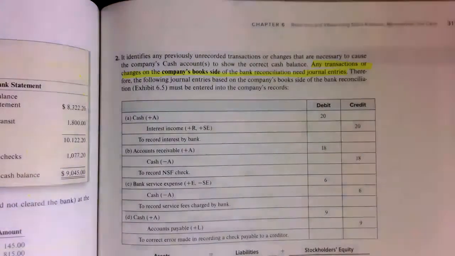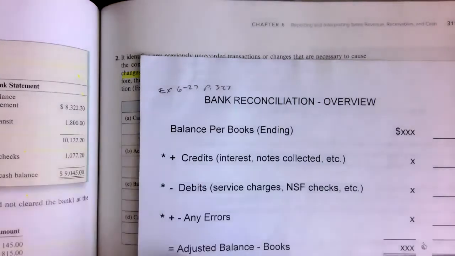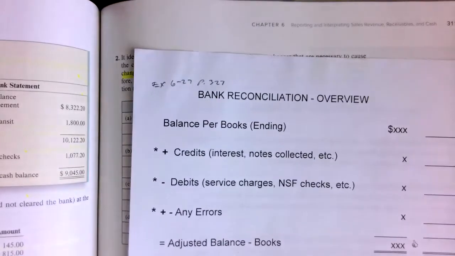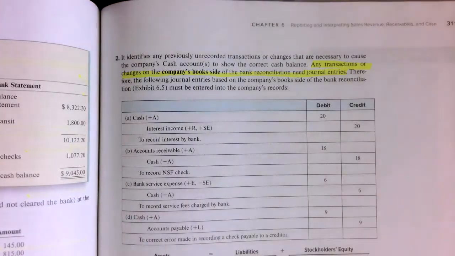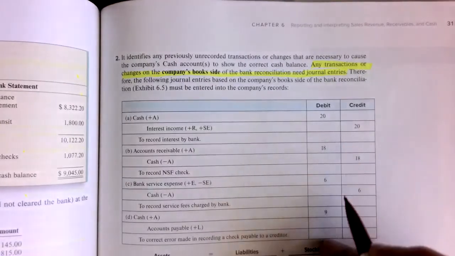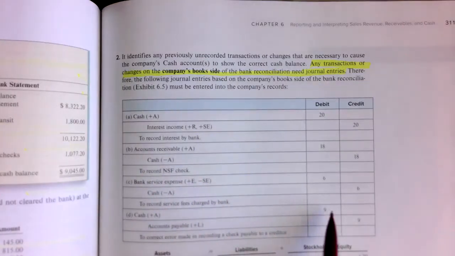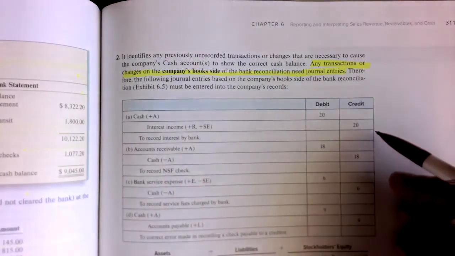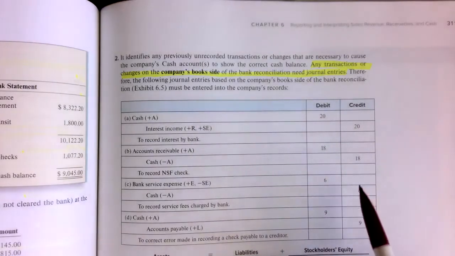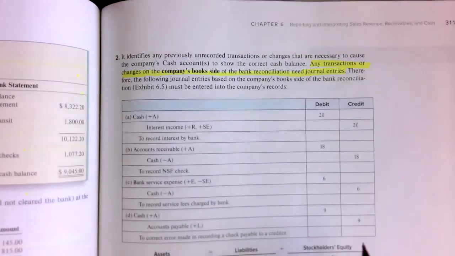Again, I've got the little asterisk here to remind you to record those journal entries. The other thing I'll mention, you could do some sort of giant compound entry, because notice there's a bunch of debits and credits to cash here. So you could do a compound entry, but it's actually less confusing just to keep them separate.